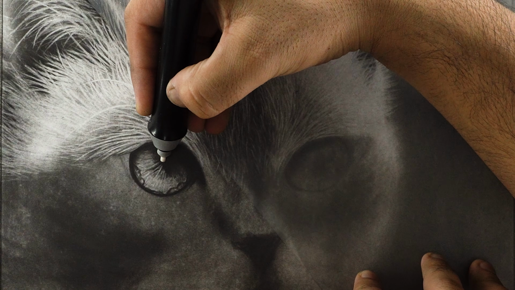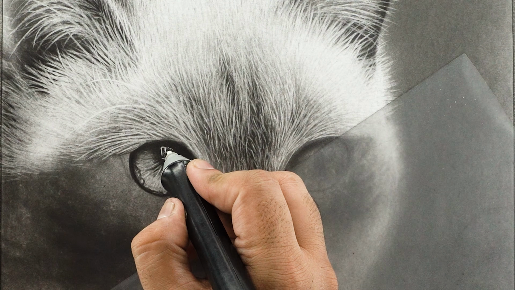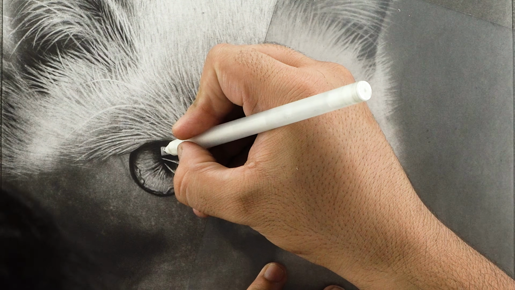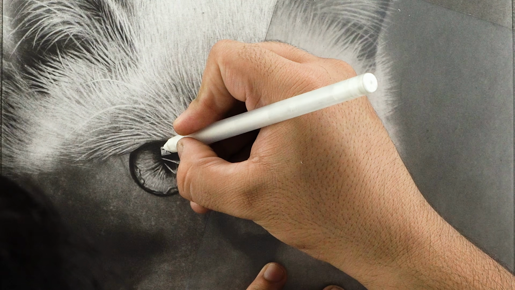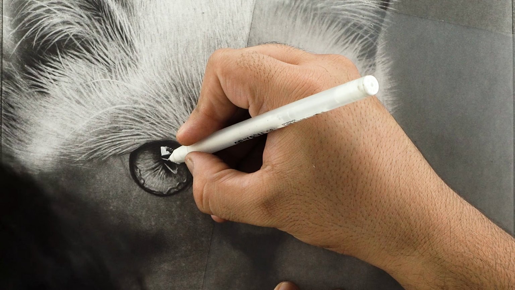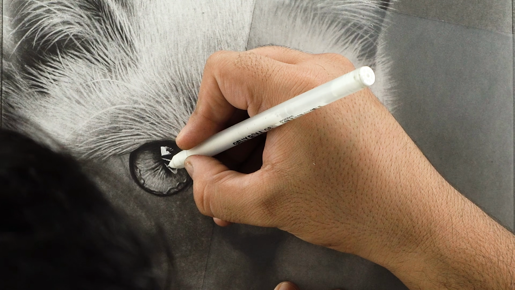For the reflection in the pupil, I'm shifting towards the electric eraser and adding these brighter strokes where required. I'm also using my jelly roll pen and going over these reflection highlights to make the eye look more watery and shiny. But you can skip this step if your highlights look just fine.